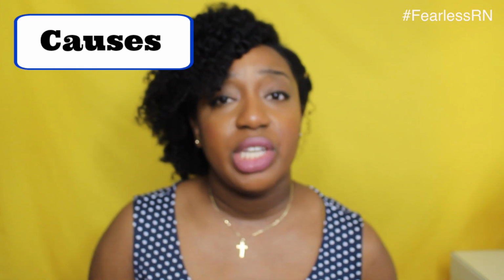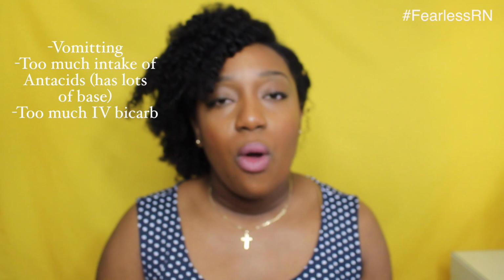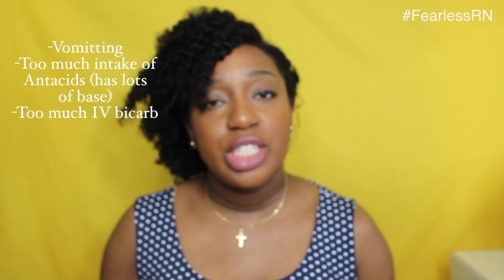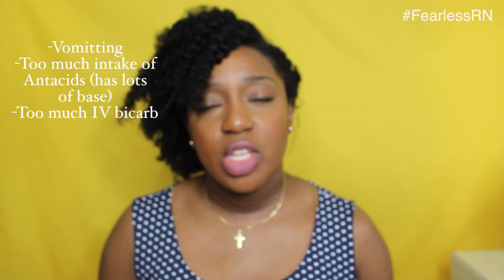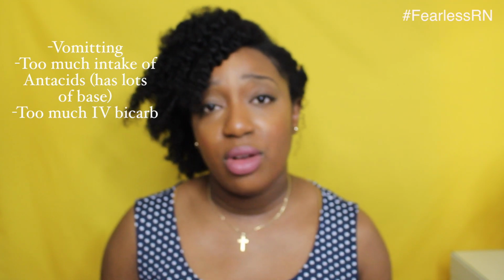Loss from upper GI tract. So that means from the mouth. It could be from vomiting, or it can be NG tube connected to suction. Also, if a person has a large intake of antacids, that can also cause metabolic alkalosis because a lot of antacids contain base. Maybe the patient received too much sodium bicarb, IV bicarb, or there's a depletion in potassium.